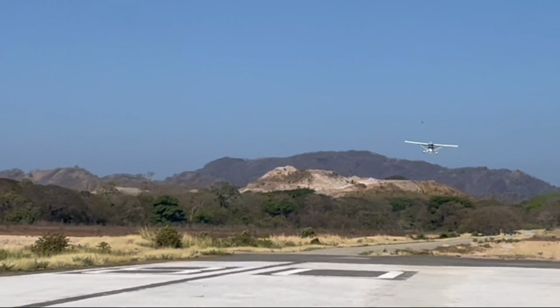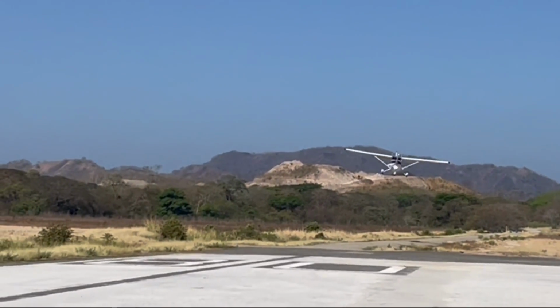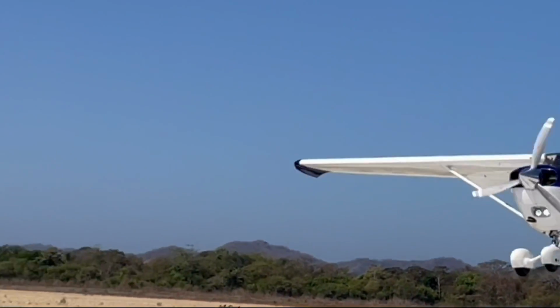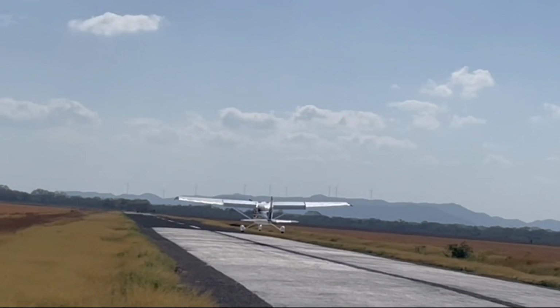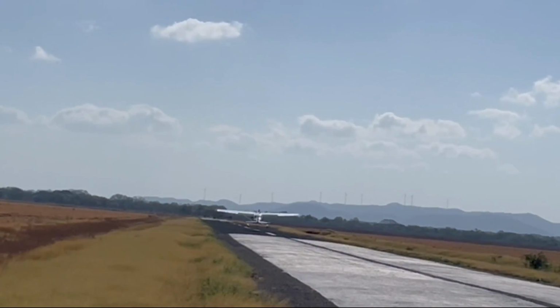Hello everyone, we're back and in this video we're going to talk about mastering ground effect to make for better landings. This is how ground effect looks like.